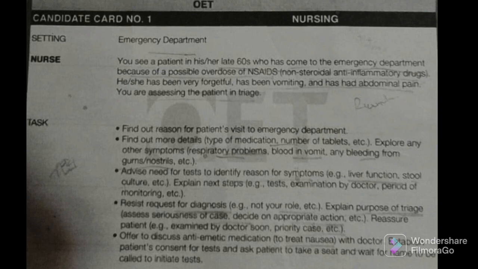Establish the patient's consent for the test. Then we can tell, do you have any other concern? Then the patient is telling, no, I don't have any other concern. Then we can tell, I hope I have clarified all your doubts. If you don't have any other concern, may I proceed with the further test?